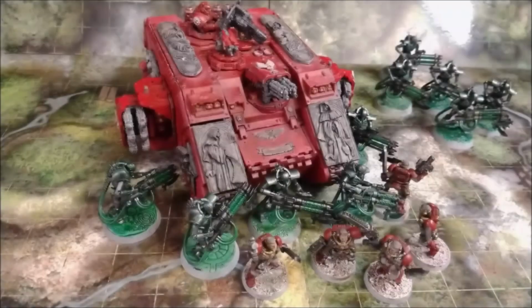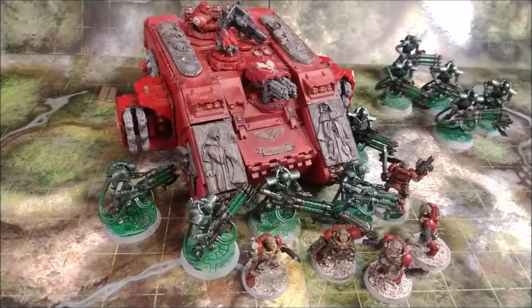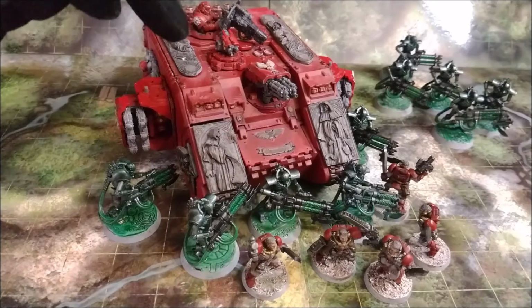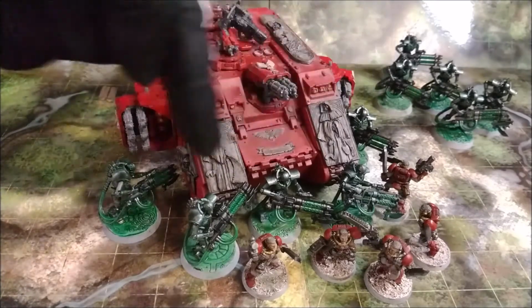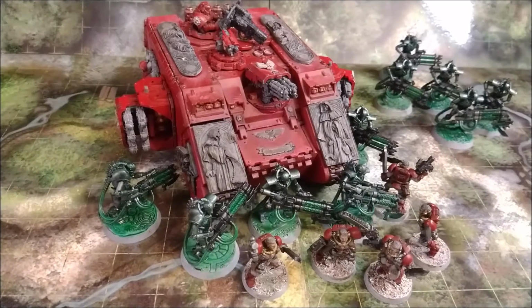There is another exception about being able to fire in close combat in engagement range, and it's about vehicles and monsters. In this case, they can shoot at engaged units even if there are other friendly units in the same engagement. So remember that there is such an exception.